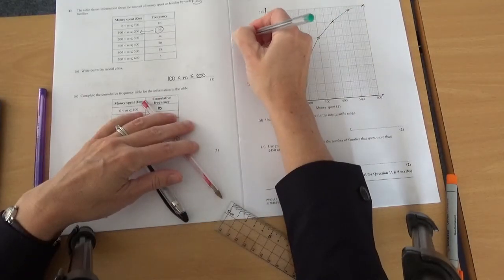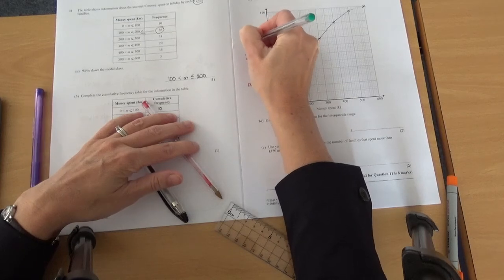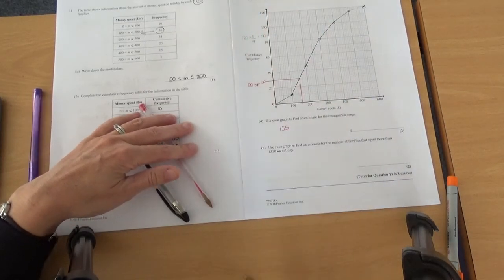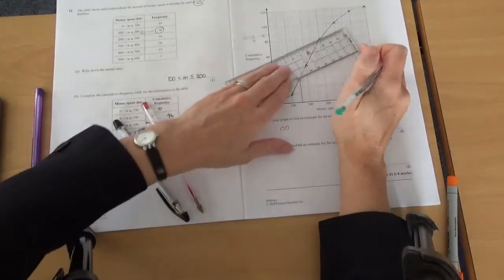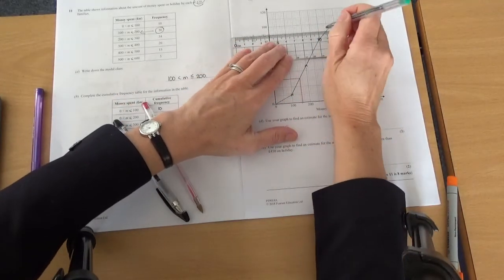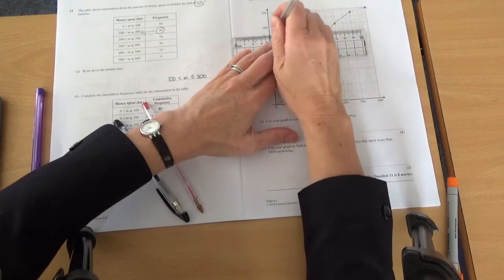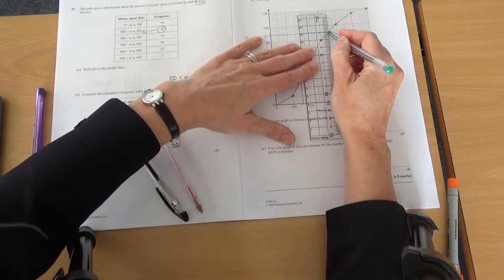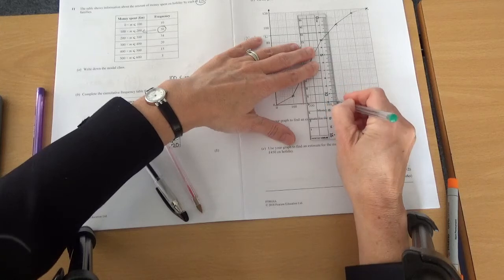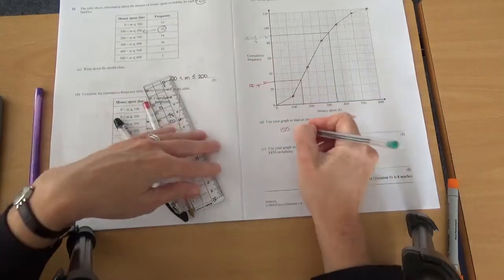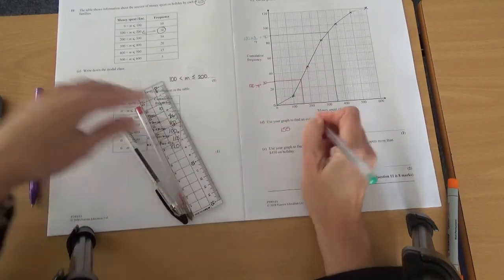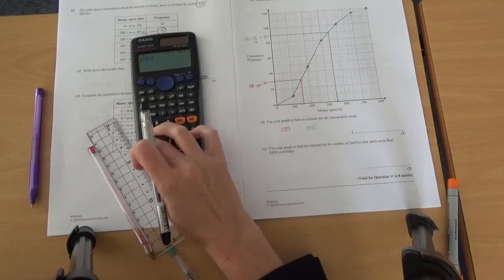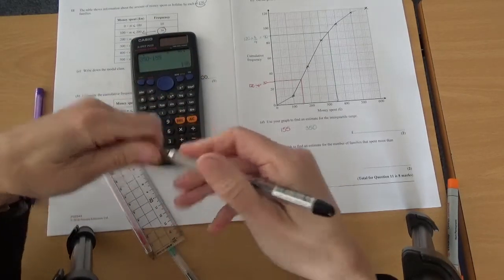120 times 3/4 is 90, so that's where my upper quartile is, which seems to come down exactly at 350. So the interquartile range is the bigger subtract the smaller, so 195.